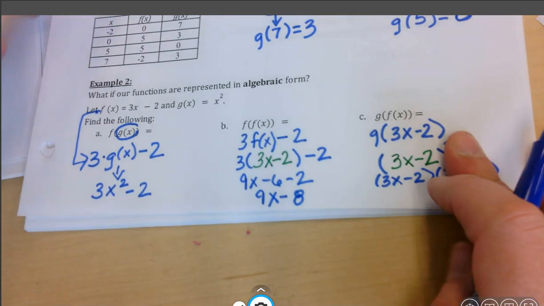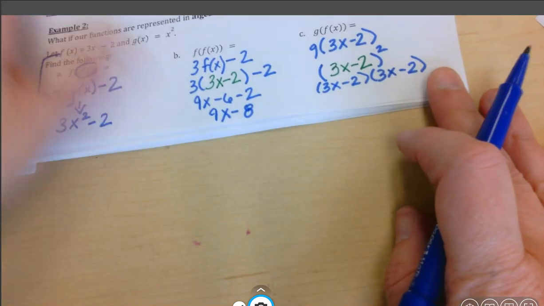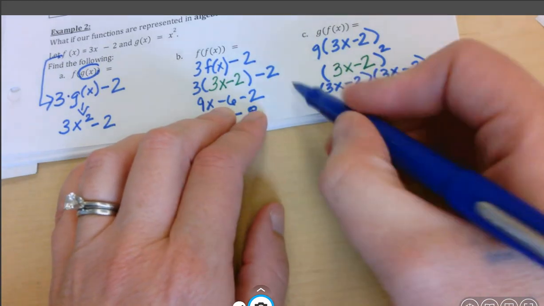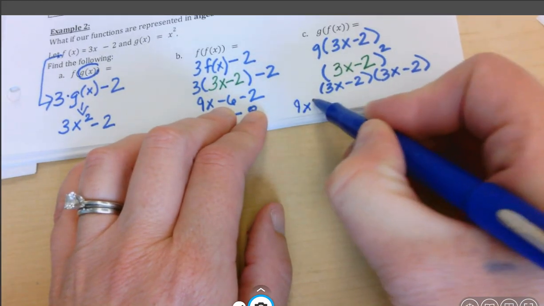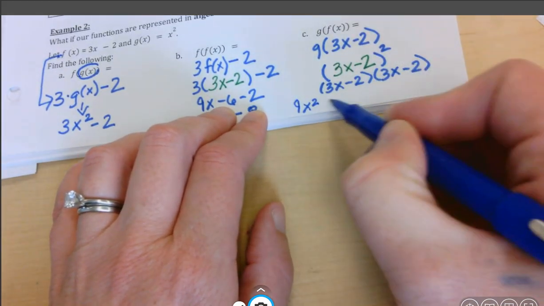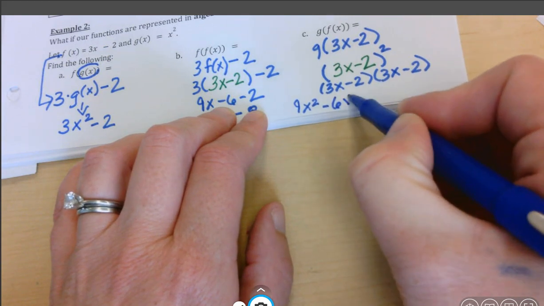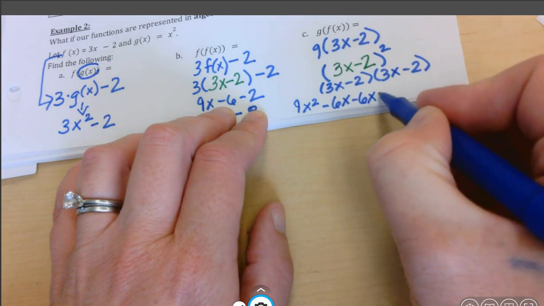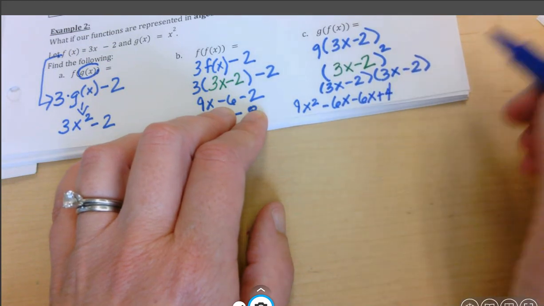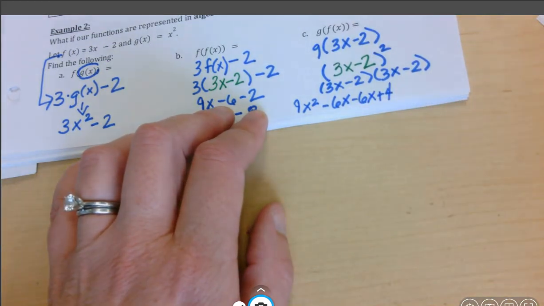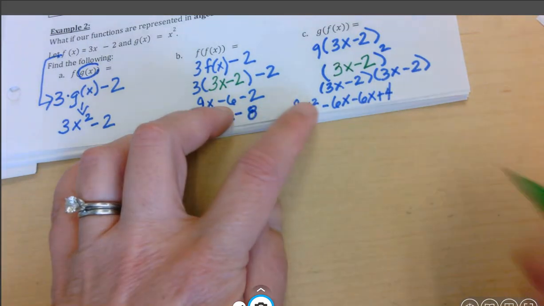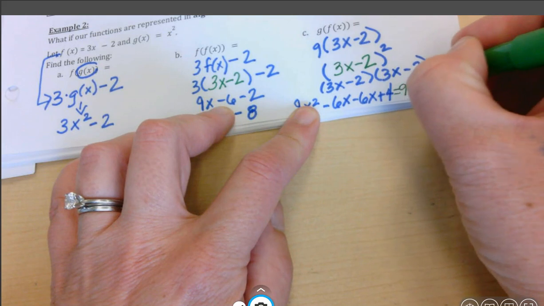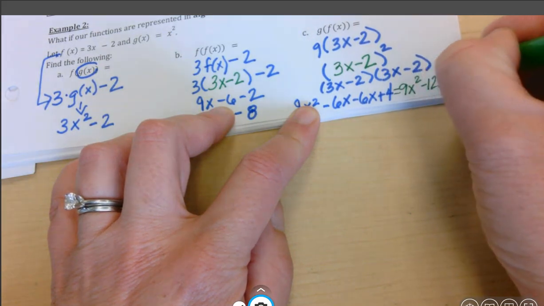All right, and then you can multiply with a box, with FOIL, with distributing, whatever you like. 3x times 3x gives me 9x squared. I get negative 6x. Another negative 6x, and a positive 4. And I'm just going to write my final answer in a different color so you can find it. So finally, I'm going to get 9x squared minus 12x plus 4.